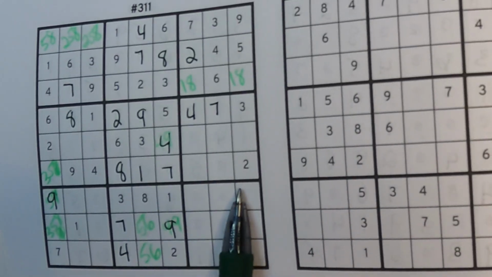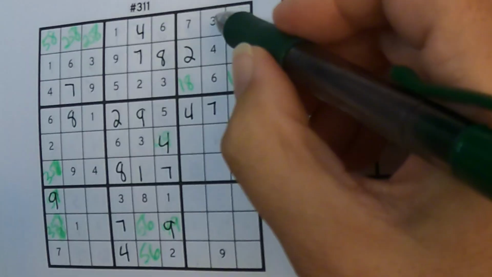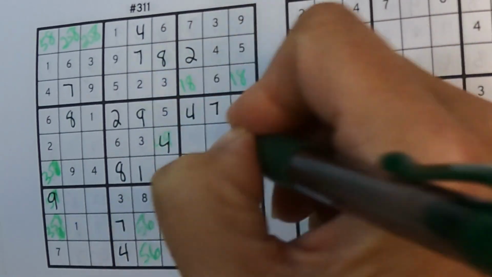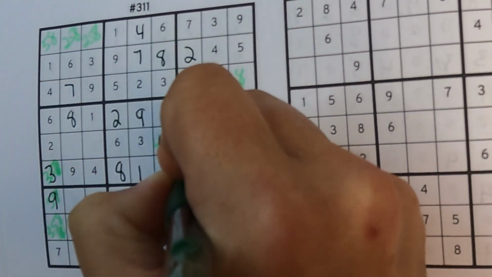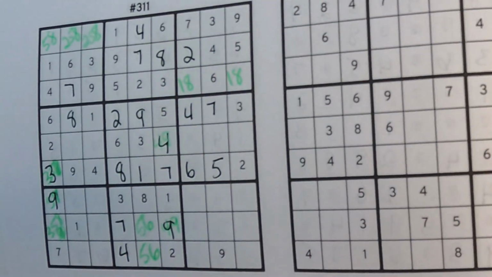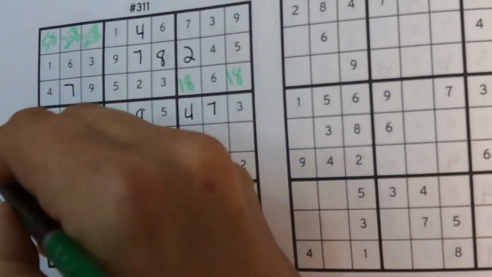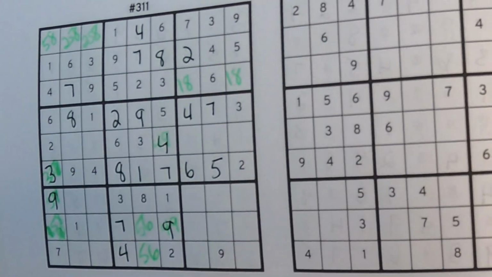For this row, we're missing 3, 5, and 6. We've got 3 and 6 here, so this is our 5. That makes this our 3, 6. And with that 3, we can get rid of this 3.